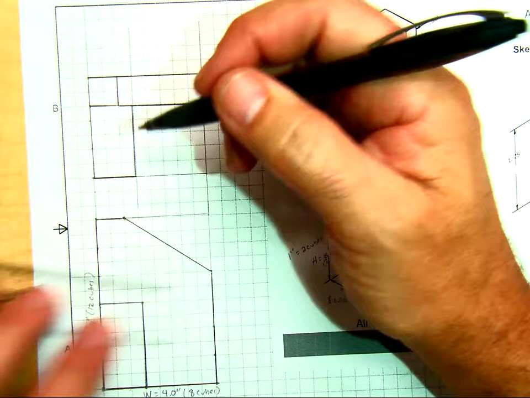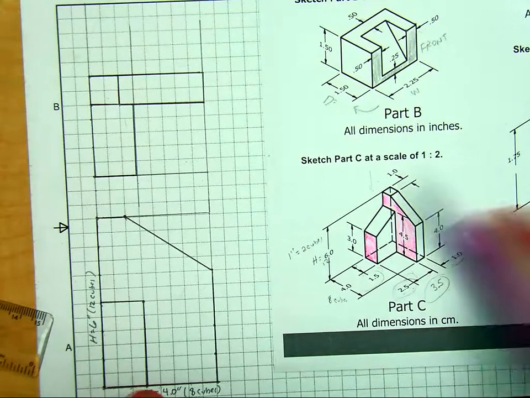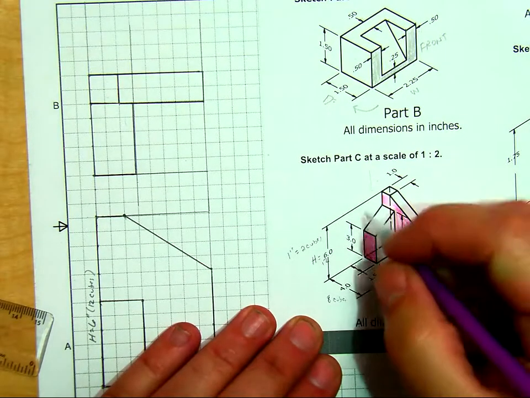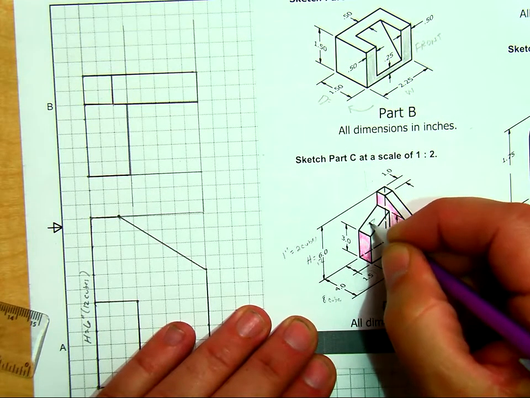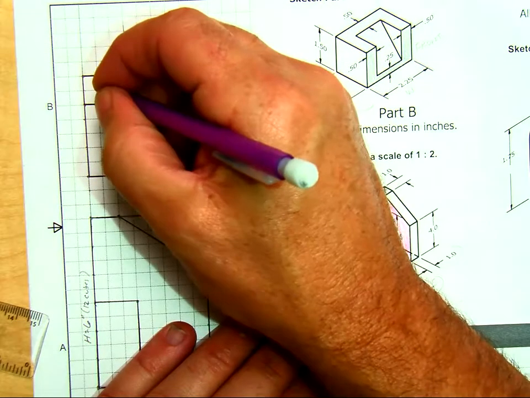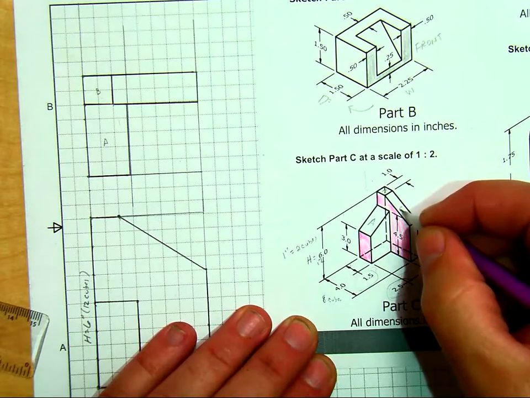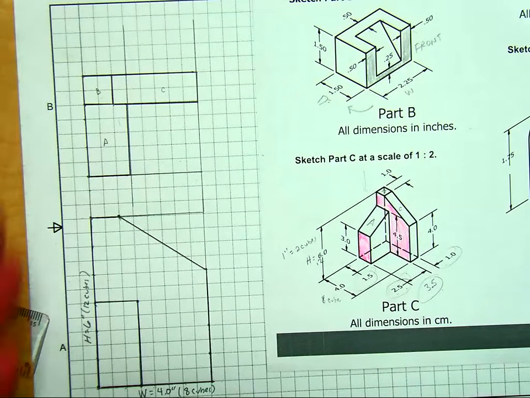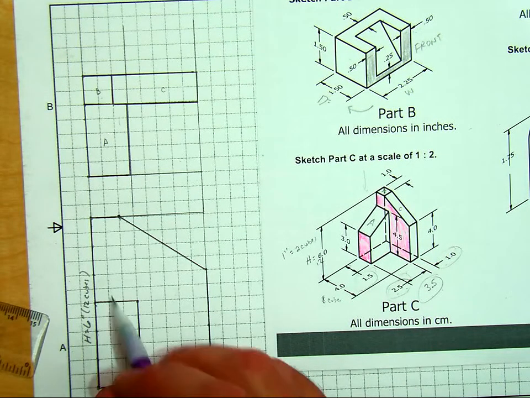All right. So if I want to label this, just so you can kind of see what I'm talking about, this A is this piece right here, A. This little square B is this little square here, B, and this C is this right here. Those are the things I can see in my top view. In my front view, A is up here on top.